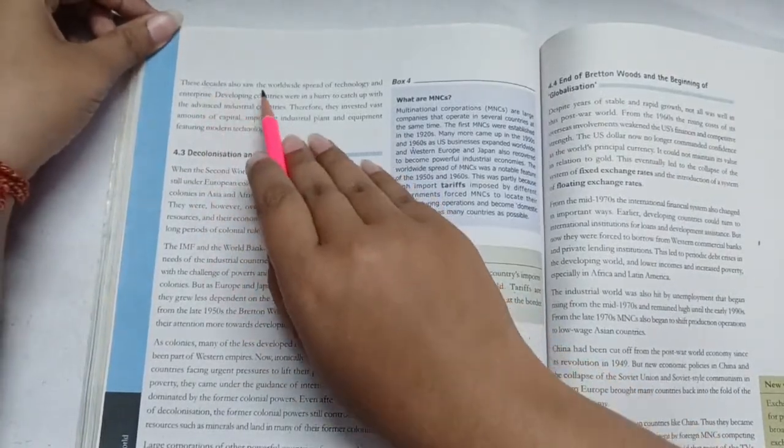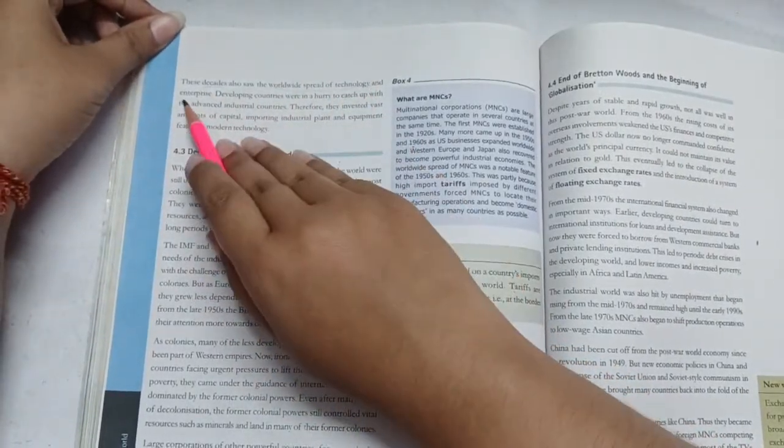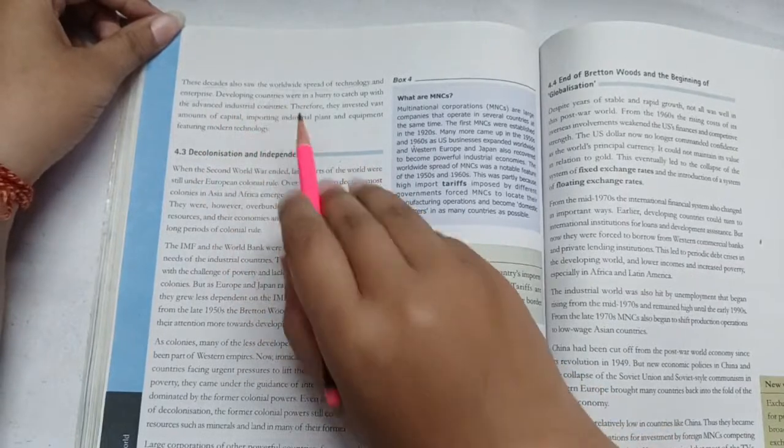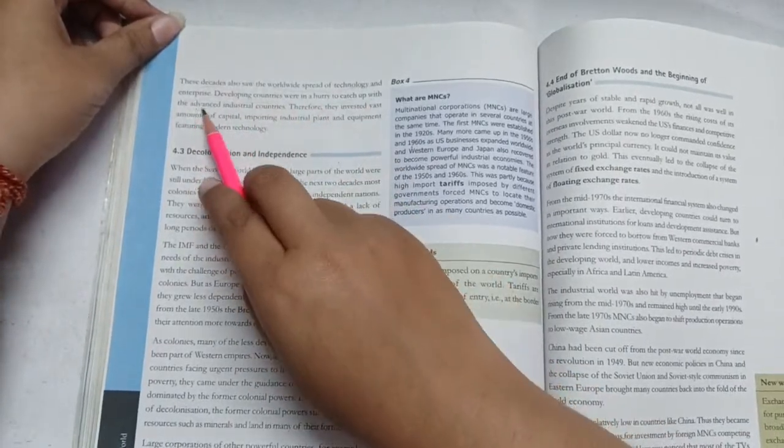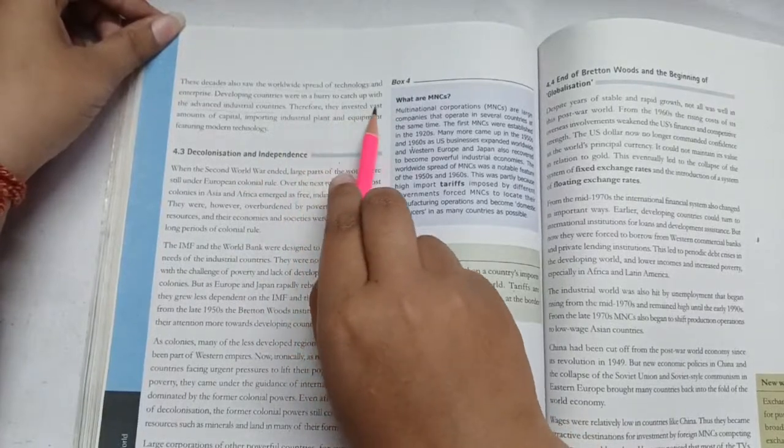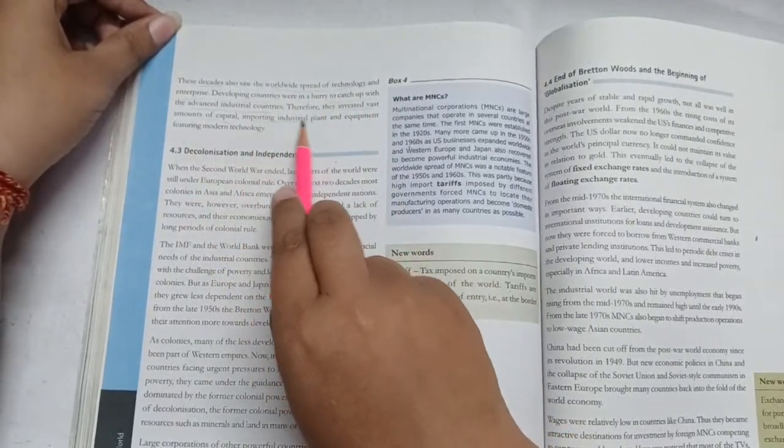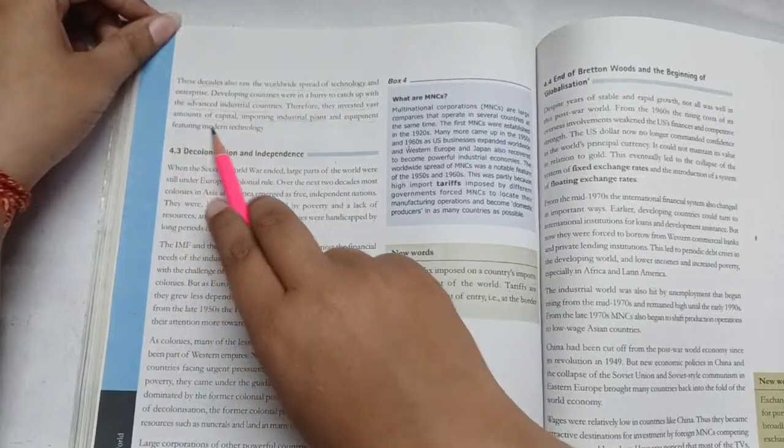These decades also saw the worldwide spread of technology and enterprises. Developing countries were in a hurry to catch up with the advanced industrial countries. Therefore, they invested vast amounts of capital importing industrial plant and equipment featuring modern technology.